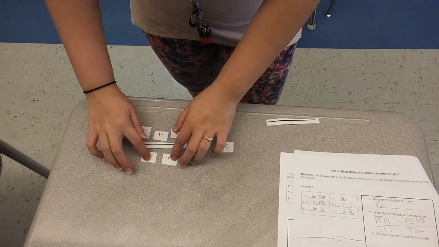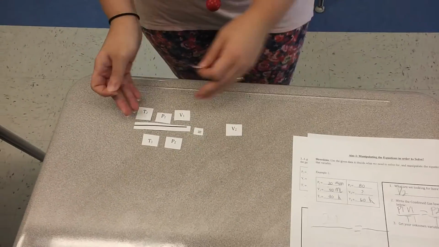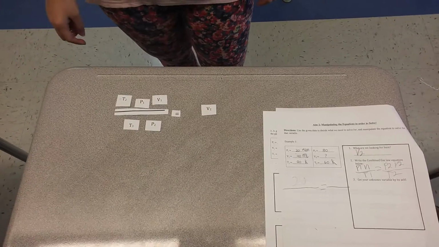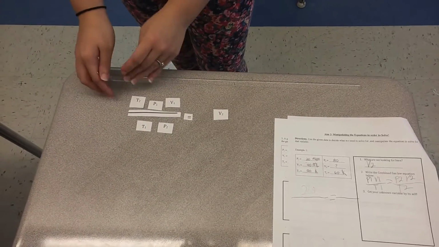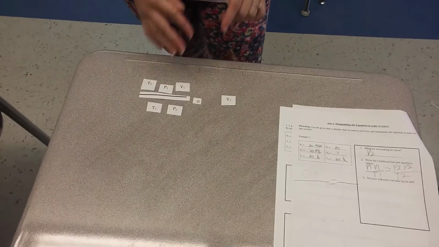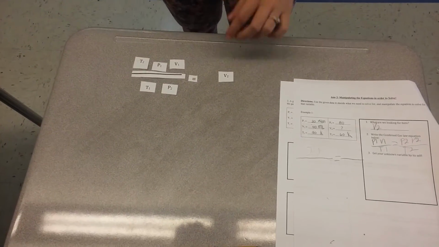Now look at this. V2, and there's your equation. You have all your numbers to plug in. All you have to do is multiply on one side. You no longer have to multiply on this side, then multiply on this side, and then divide and figure out all these things. Now we just do this.